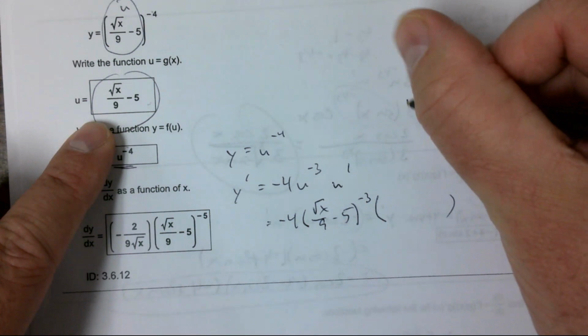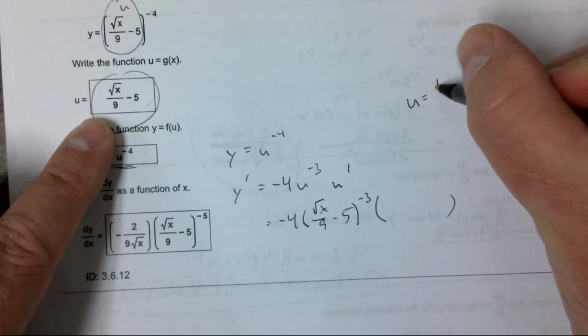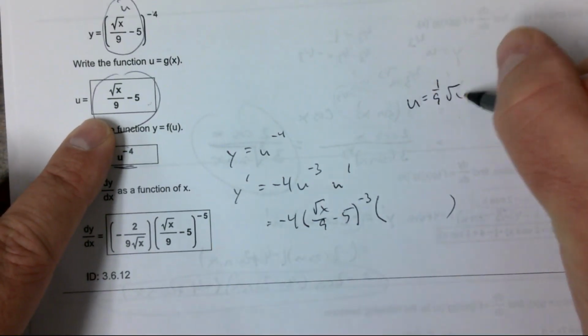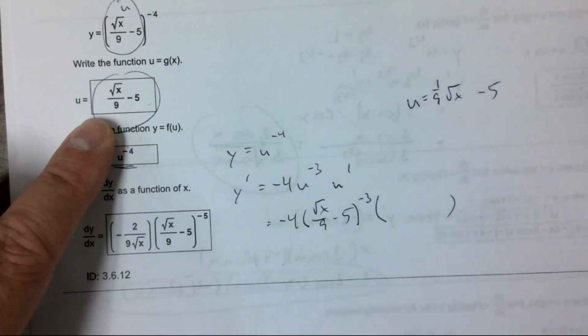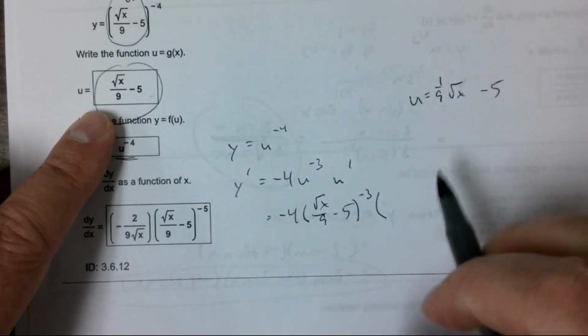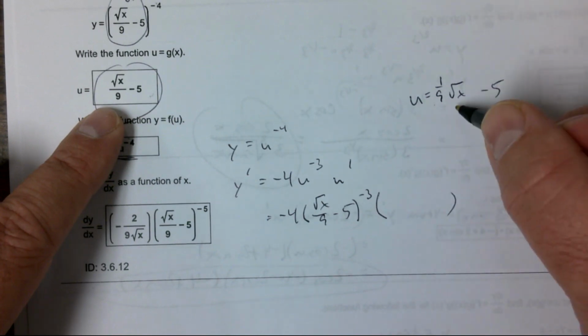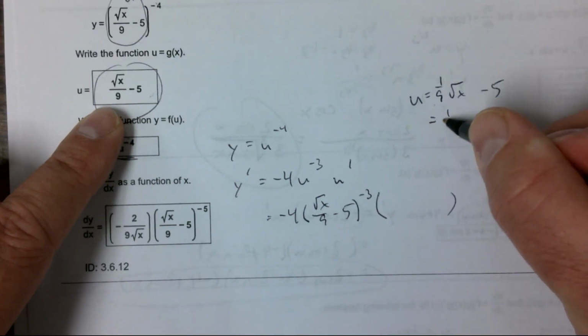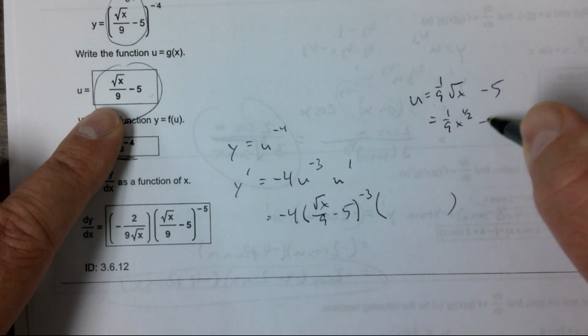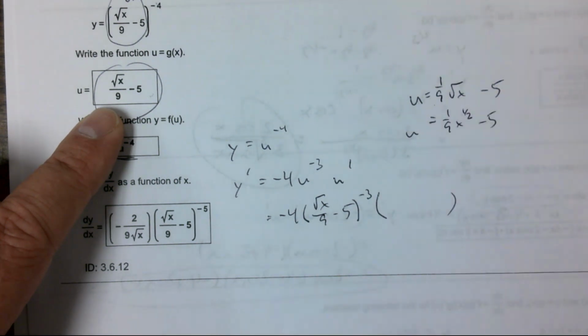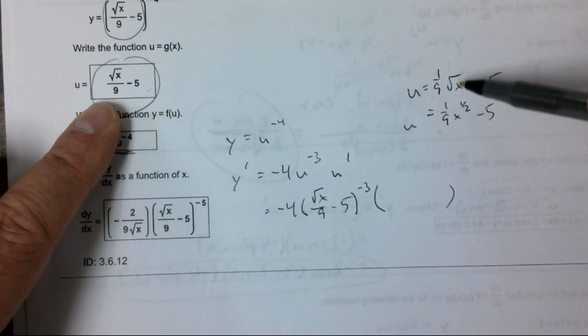So if u is 1/9 square root of x minus 5, see how I just made that 1/9? Then we could rewrite that to be 1/9 x to the half minus 5, because these are equivalent.